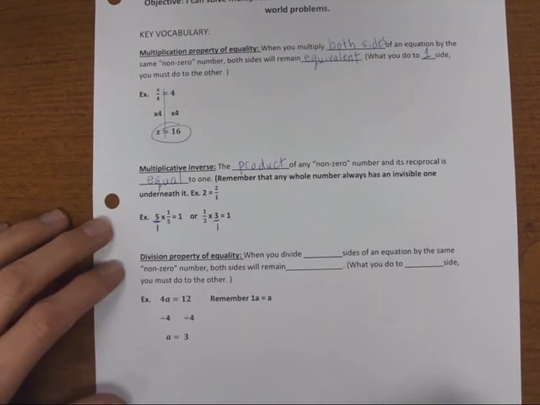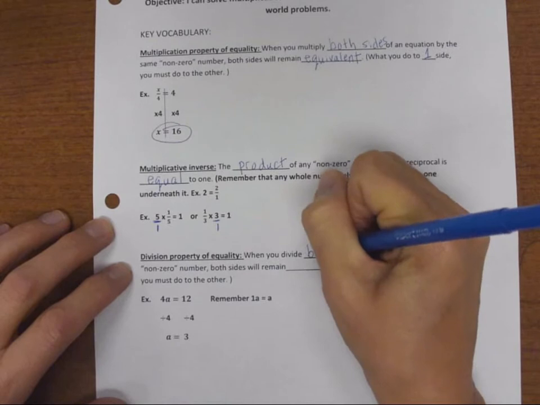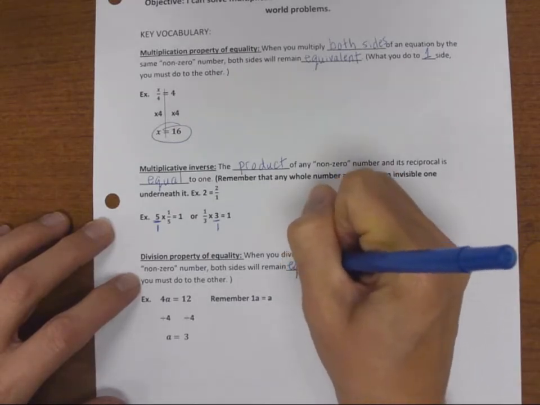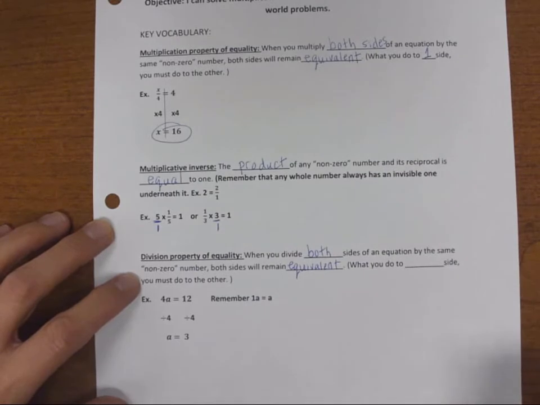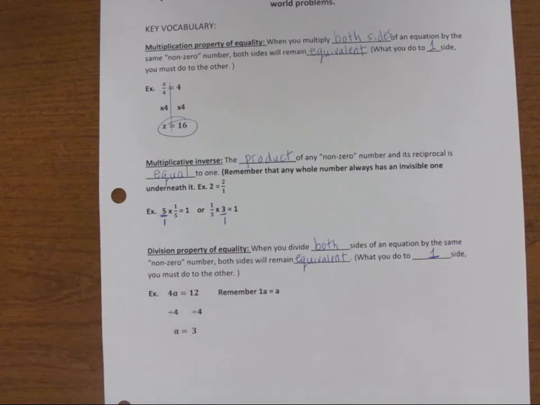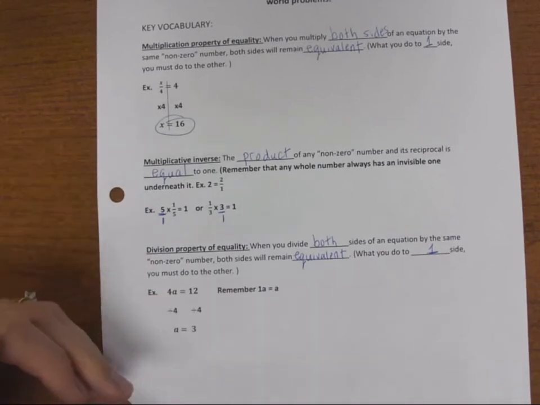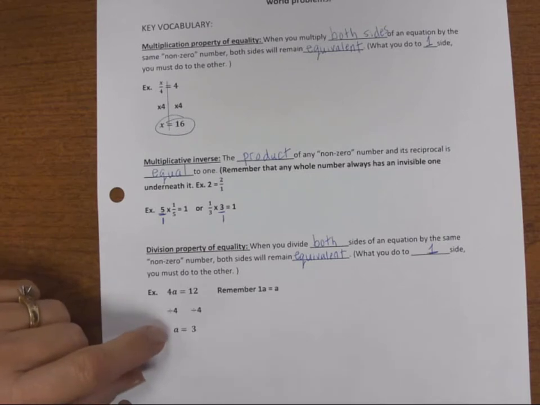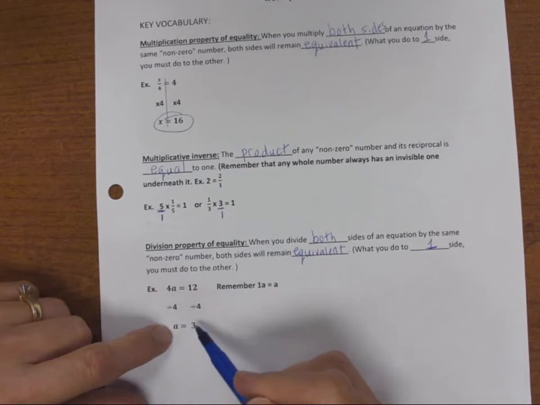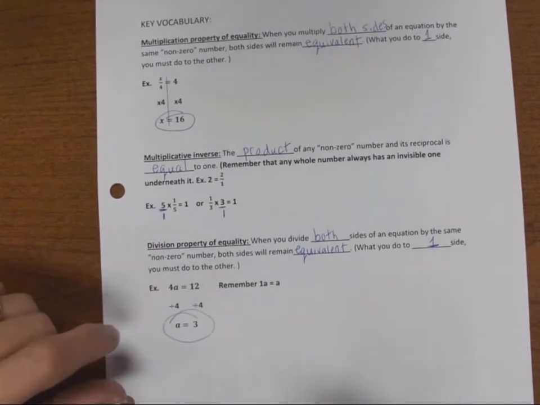Okay, division property of equality. When you divide both sides of an equation by the same non-zero number, both sides will remain equivalent. What you do to one side, you must do to the other. So if you're given the equation 4a equals 12, to get a by itself, since it's being multiplied right now, you do the opposite operation, you do the inverse. You divide by 4, both sides. If you go 4 divided by 4, you're just left with the a, and 12 divided by 4, you're left with 3, so the answer is 3.